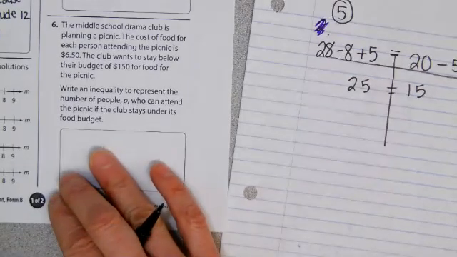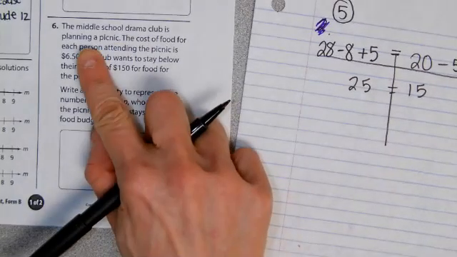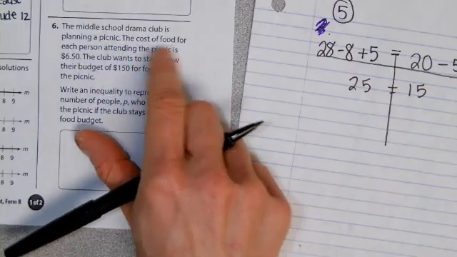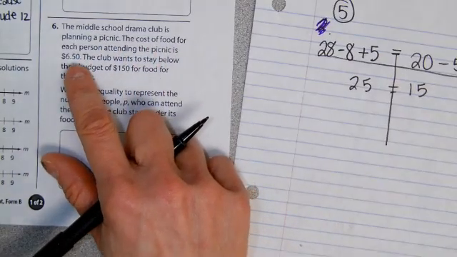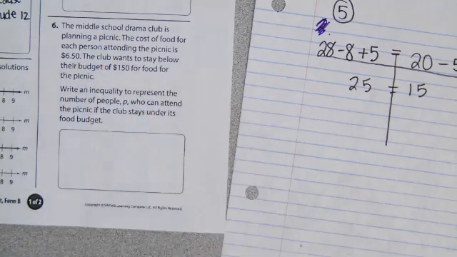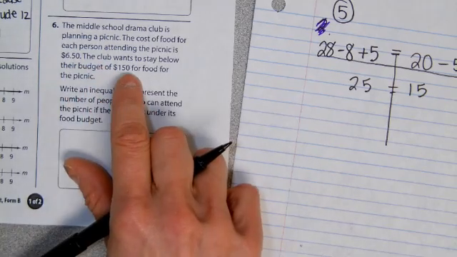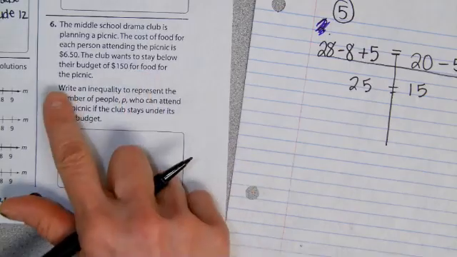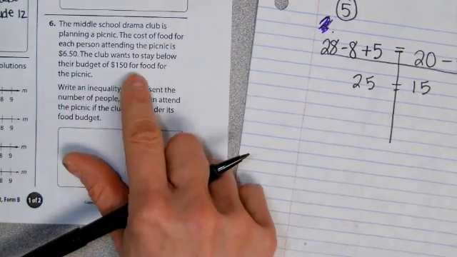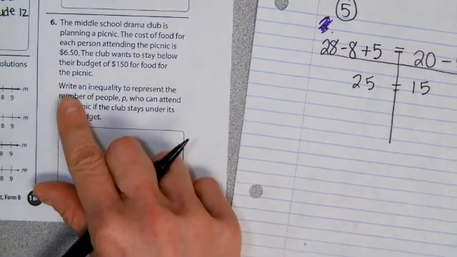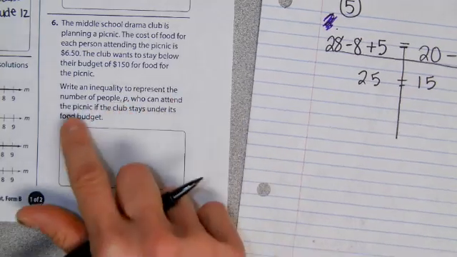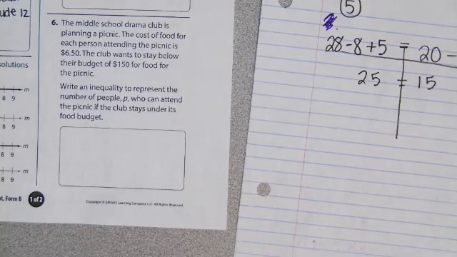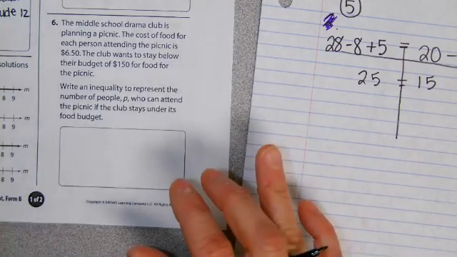Okay, let's move on to number 6. Number 6 says the middle school drama club is planning a picnic. The cost of food for each person attending the picnic is $6.50. The club wants to stay below their budget of $150 for food for the picnic. Write an inequality to represent the number of people P who can attend the picnic if the club stays under its food budget. Okay, so this is a little bit challenging, right?